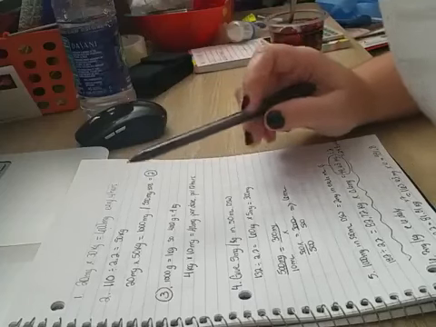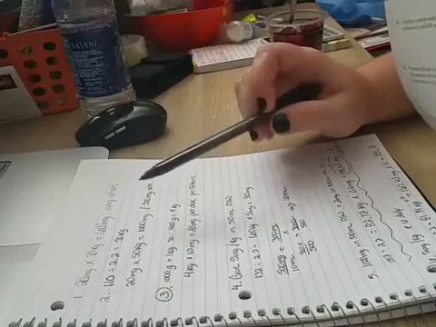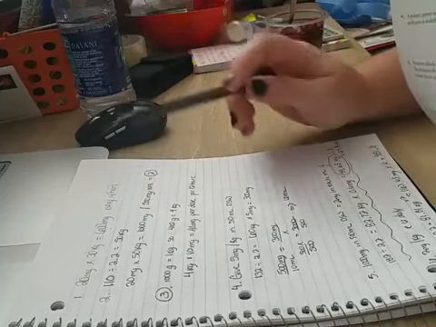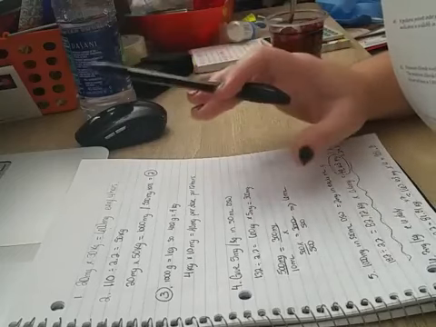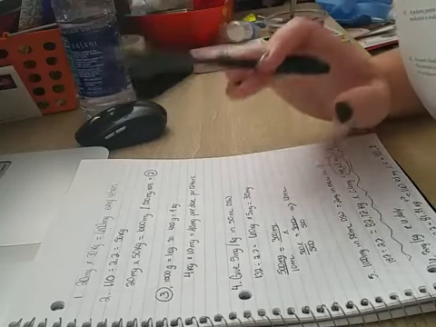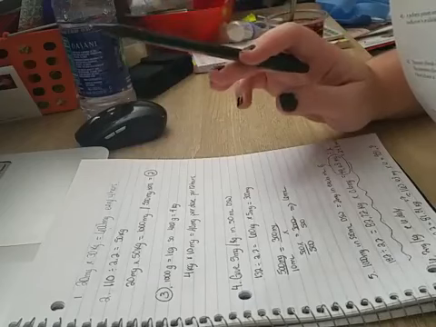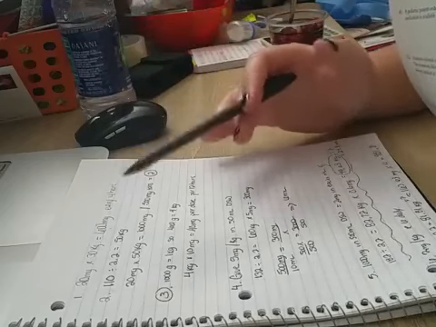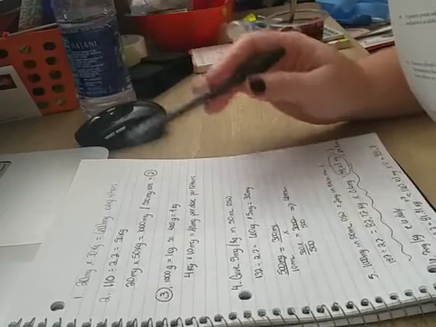So, rule of thumb, whenever you have a certain amount of pounds, you just automatically divide it by 2.2 if the dose is per kilogram, for example.